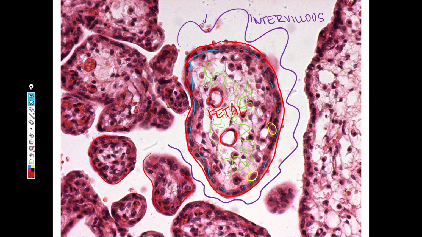So sometimes we can see erythrocytes over here. Can you see this nice little erythrocyte over here and here? So these erythrocytes belong to the mother. And these erythrocytes belong to the fetus. So the diffusion of nutrients takes place in here, in some way here.